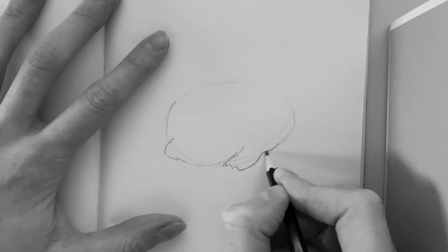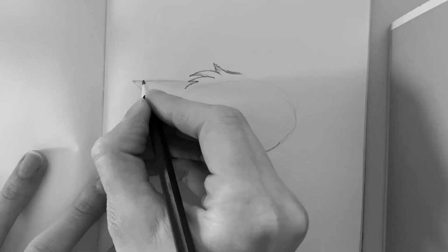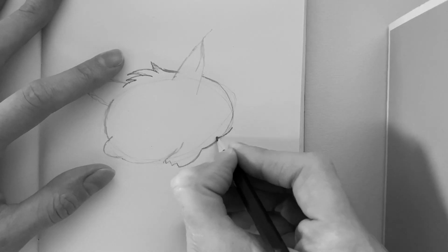Today I will vectorize my Pikachu drawing in Adobe Illustrator, showing you the process from sketch until the final result.